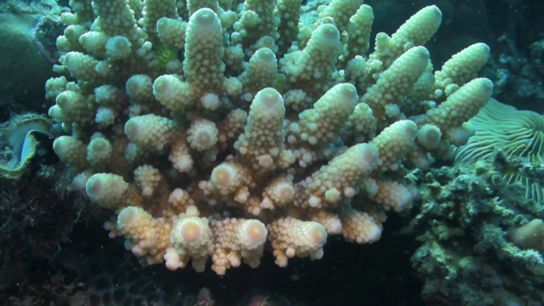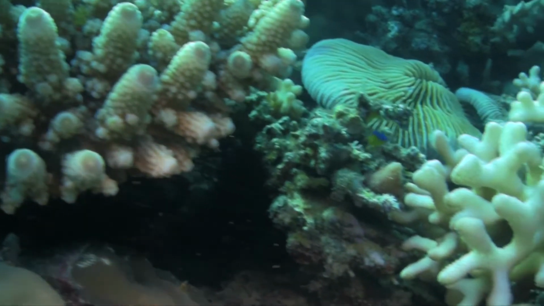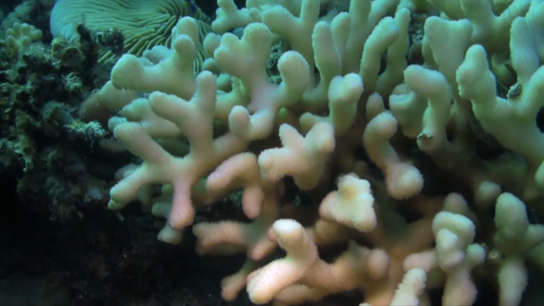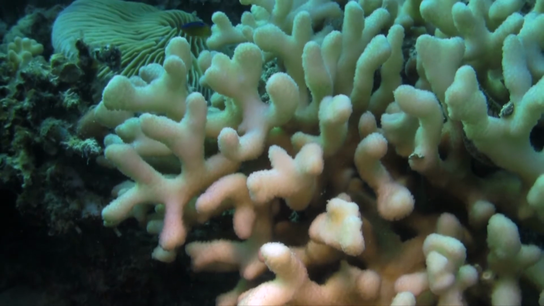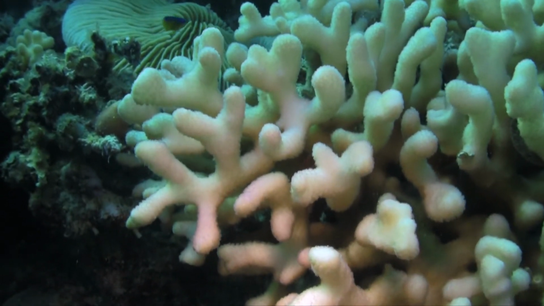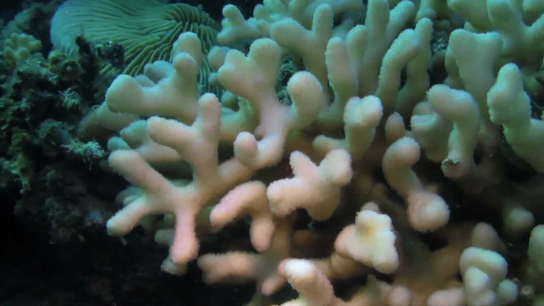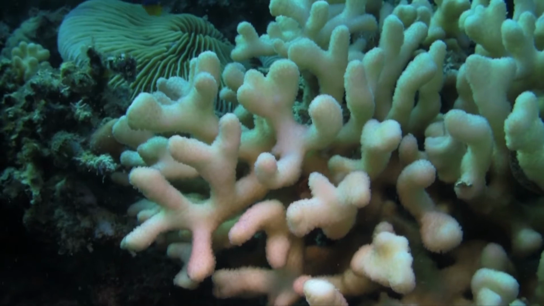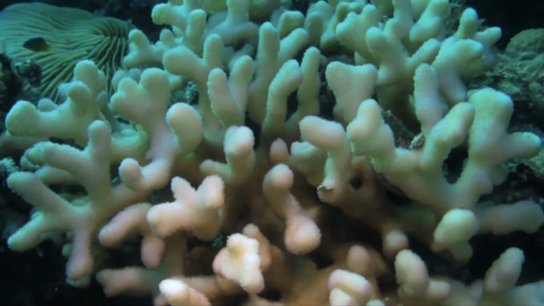Now, back to the coral on the right. It's always a good idea, and it saves time, to have a close look at the detail of the coral you are trying to identify before you use the Coral Finder. I would describe this coral as having a compact branching growth form.